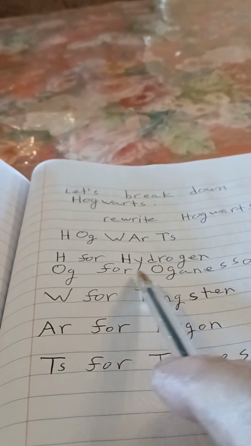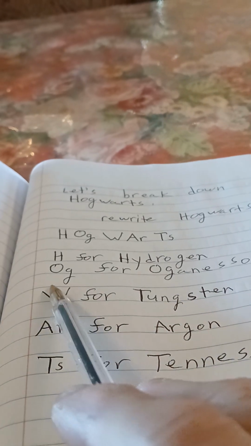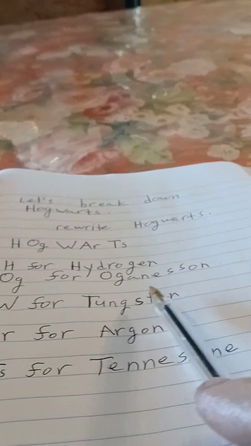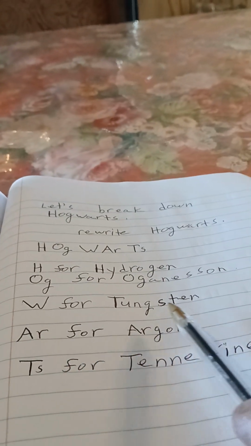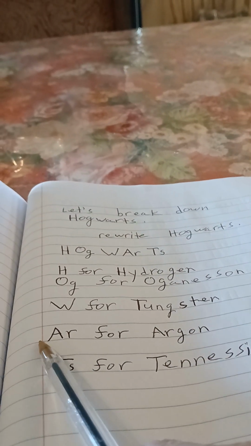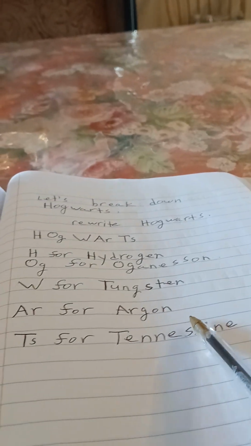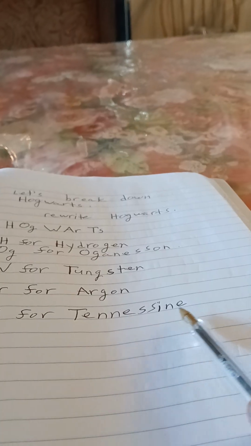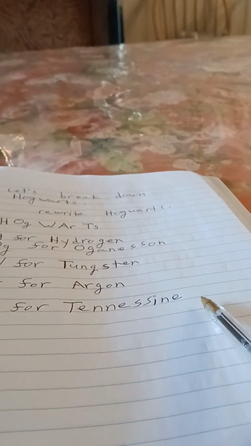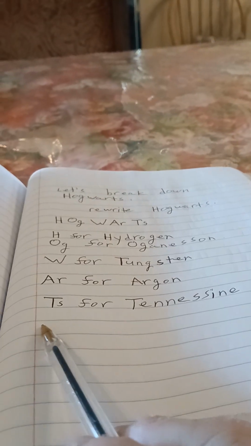Capital H is for hydrogen, capital O and a small g is for organesson, capital W is for tungsten, capital A and a small r is for argon, and capital T and a small s is for tennessine. And that's what we've got: Hogwarts.